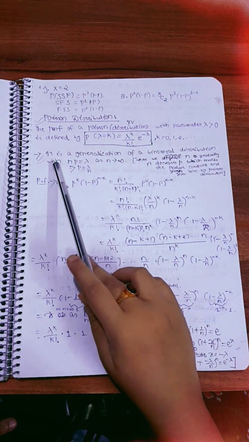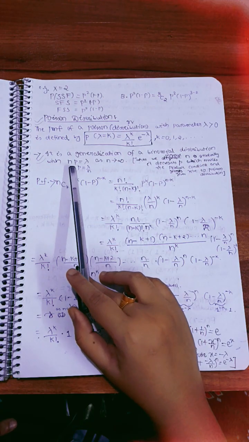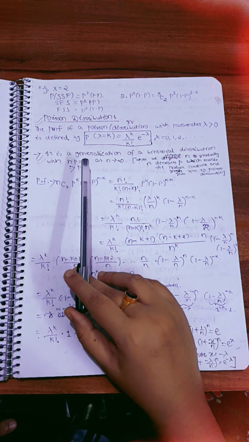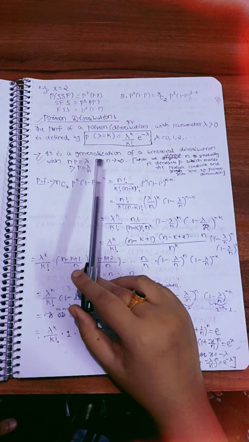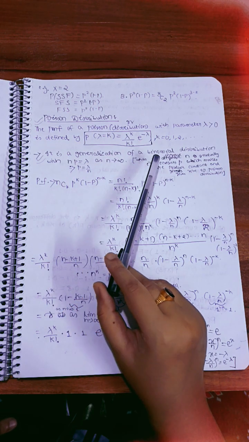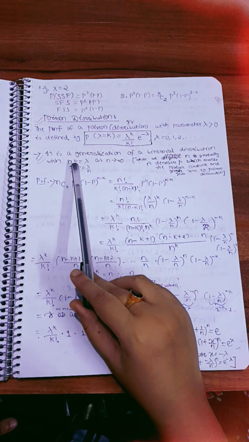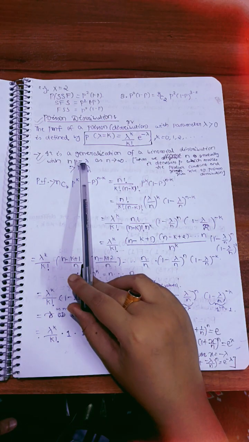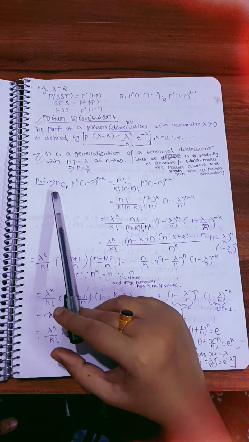So it is a generalization of binomial distribution with np equal to lambda and n tends to infinity. So when we increase n gradually, it decreases p, which makes the product constant and gives rise to Poisson distribution. Let us see the proof.